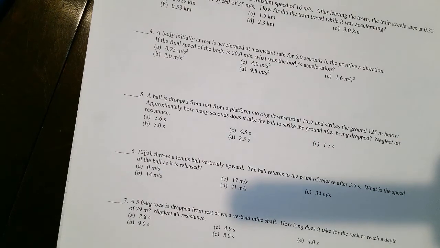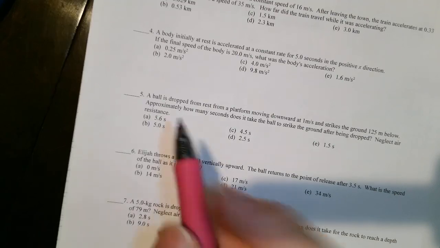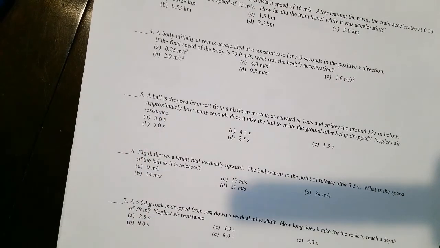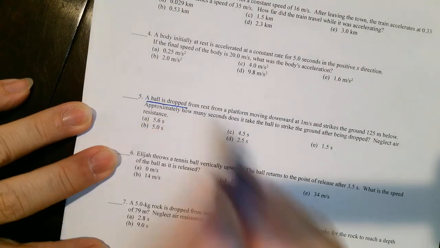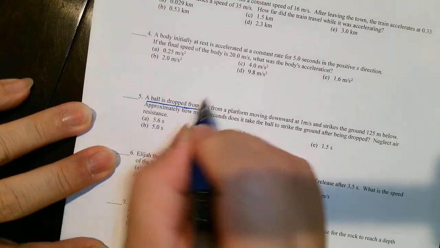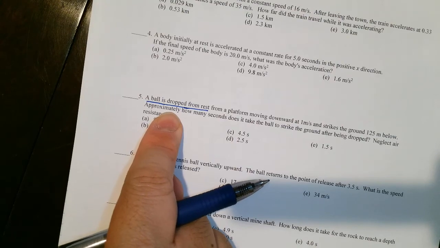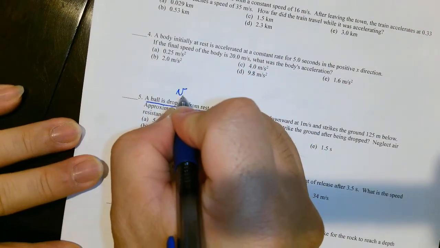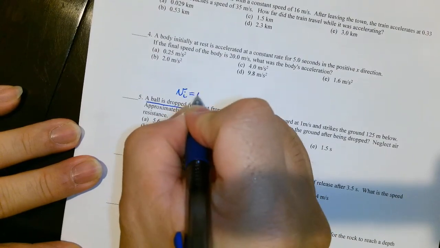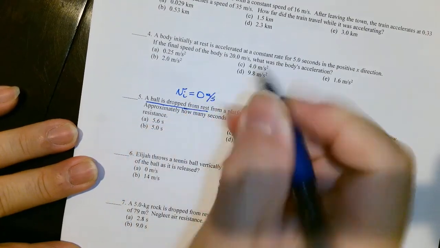Okay. Let's read this question carefully. First, it states here that the ball is dropped from rest. Whenever things are dropped, the initial velocity is 0 meters per second.